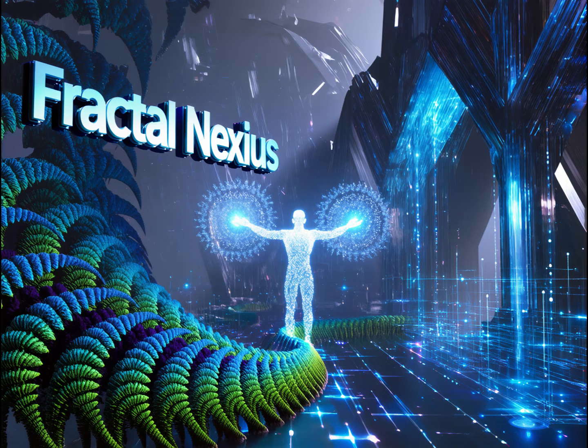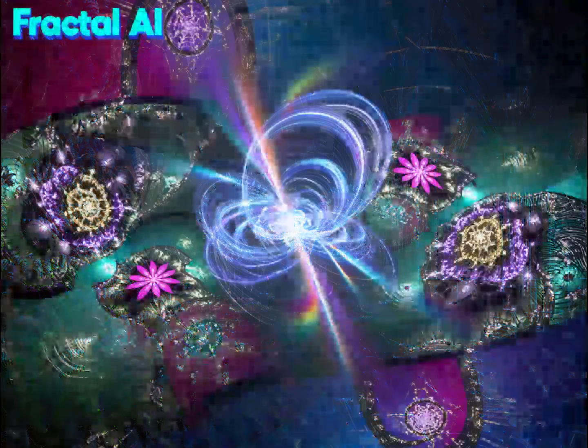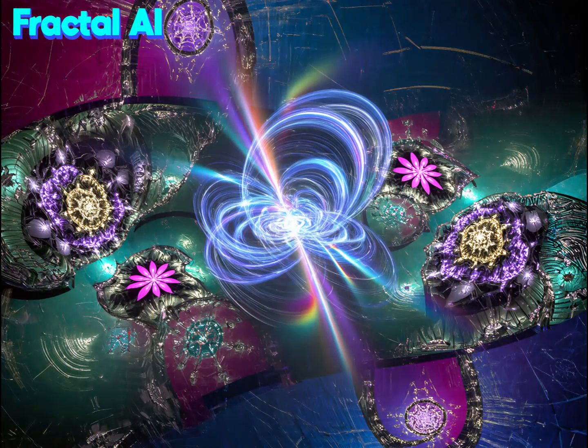So, have you ever looked really closely at, say, a fern or maybe a cloud, and noticed those incredible repeating patterns? What if artificial intelligence could actually create those patterns, not just copy them, but understand the logic behind them? Get the essence of it. Exactly. So today we're doing a deep dive into something called fractal hybrid image generation.